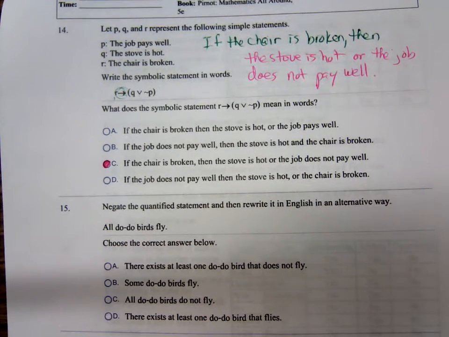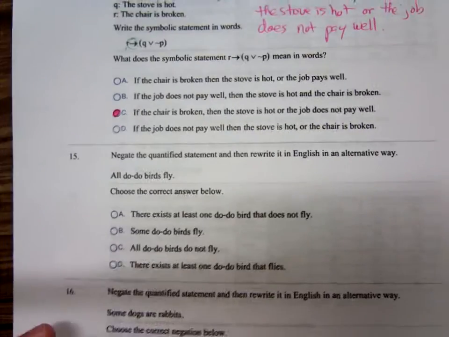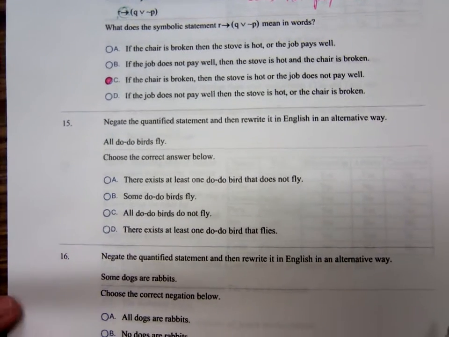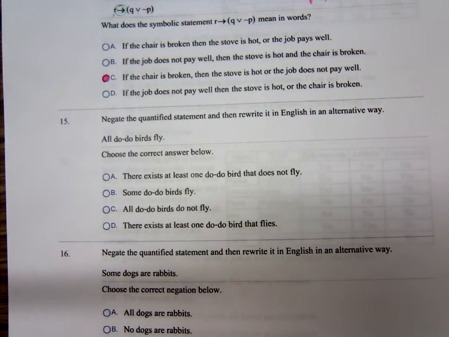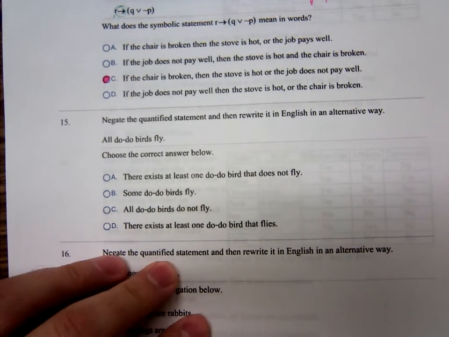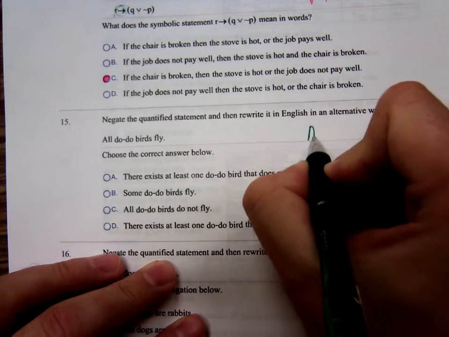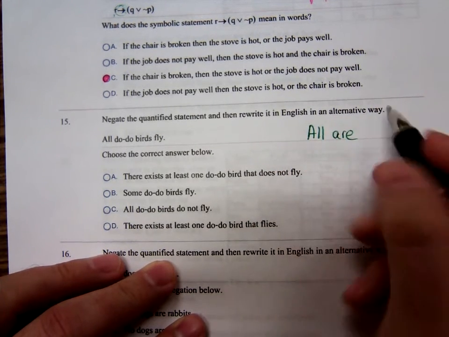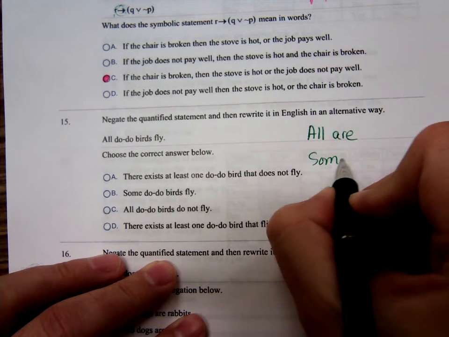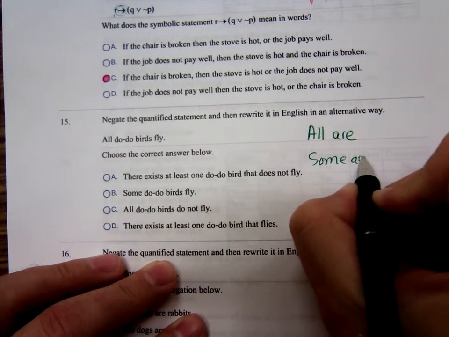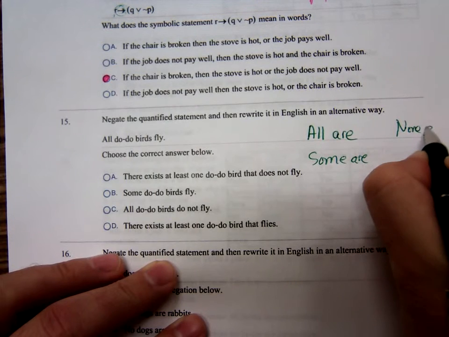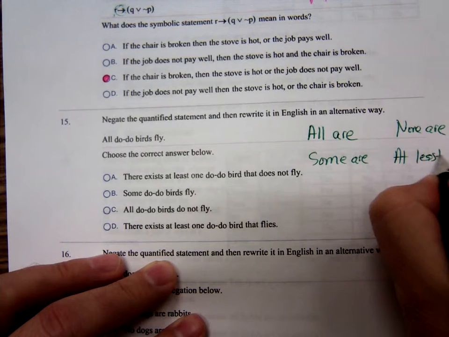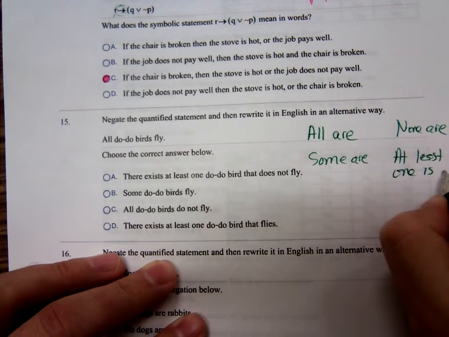Now let's see. Number 15 says to negate this statement. Now, when y'all were reading in your book, did y'all see this little diagram? All, some, none are, at least one is not.